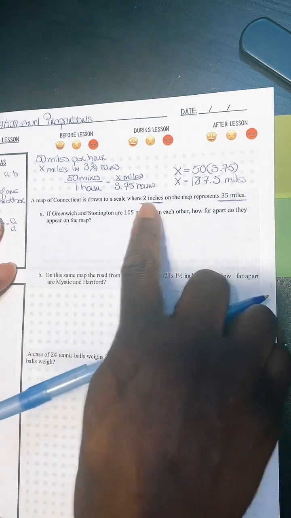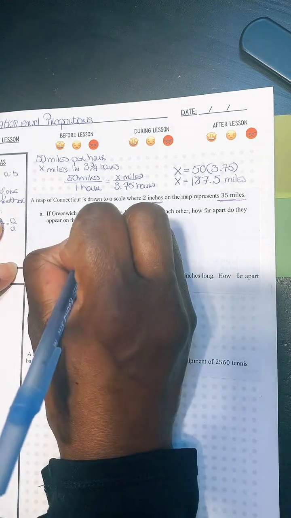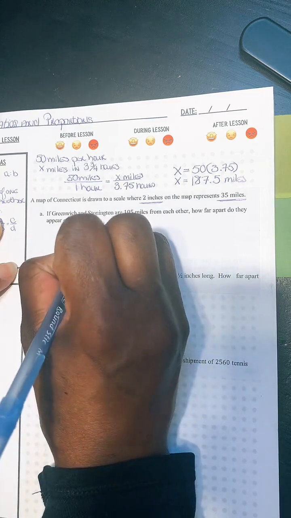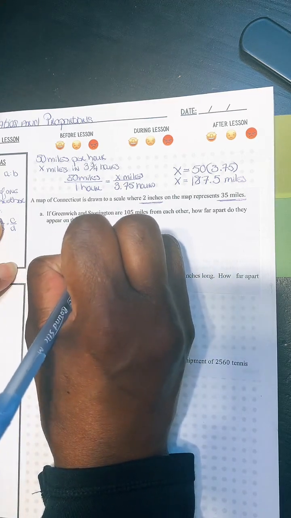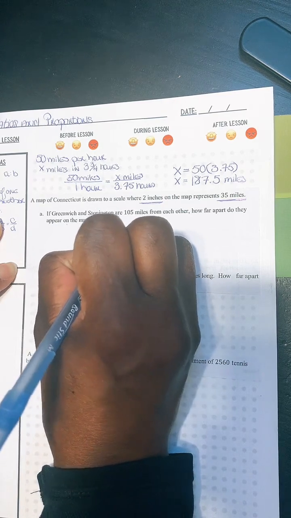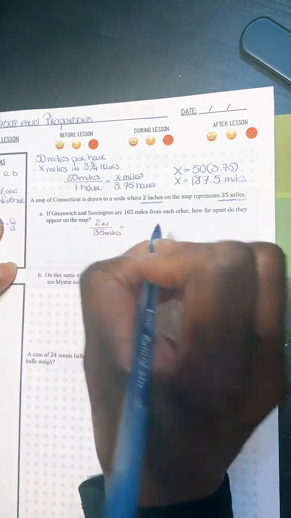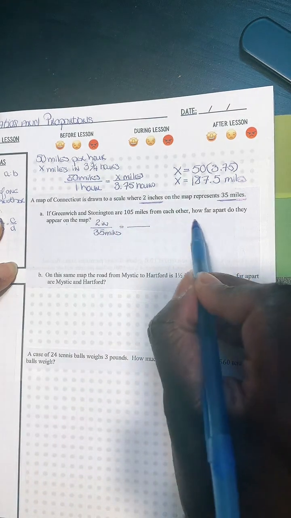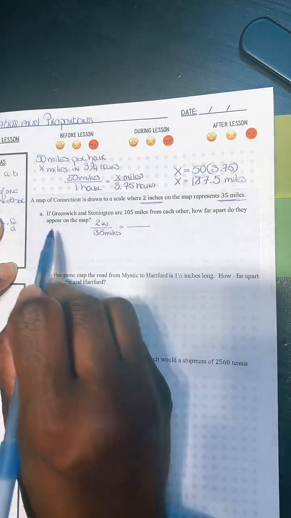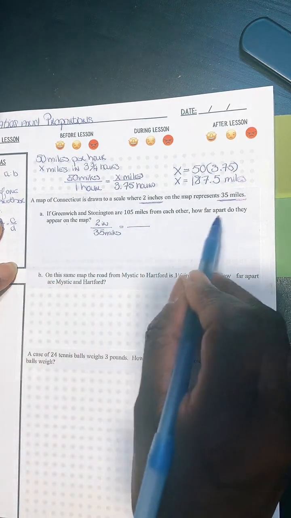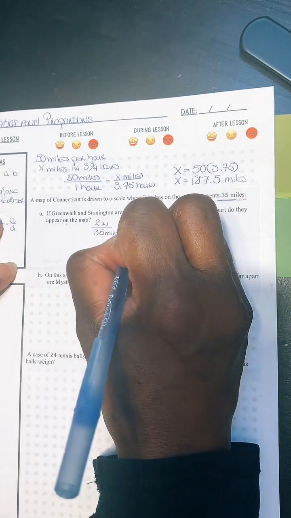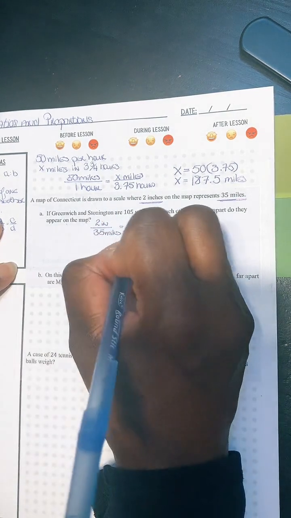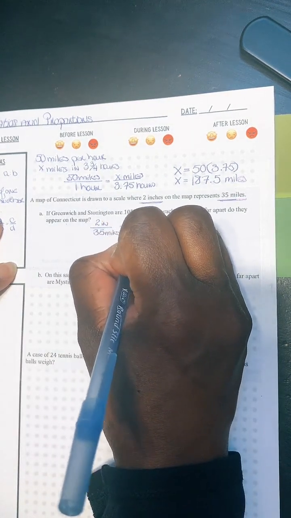So we take our original: 2 inches is representing 35 miles. They want to know how many inches, because it asks how far apart they appear on the map. So that's my unknown, but they're telling us the mileage, which is 105 miles.